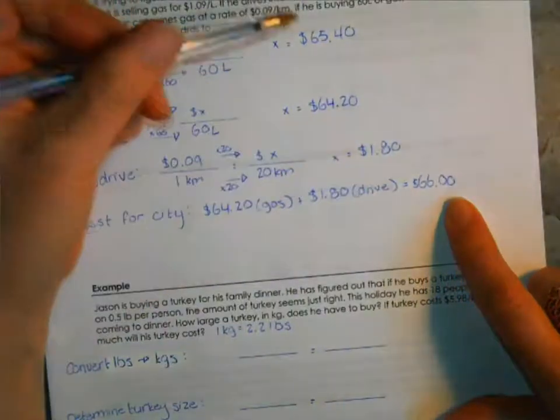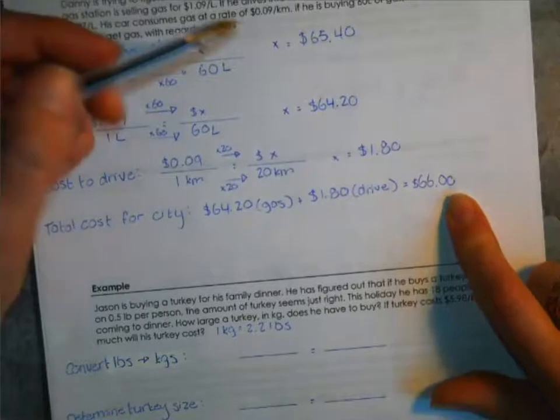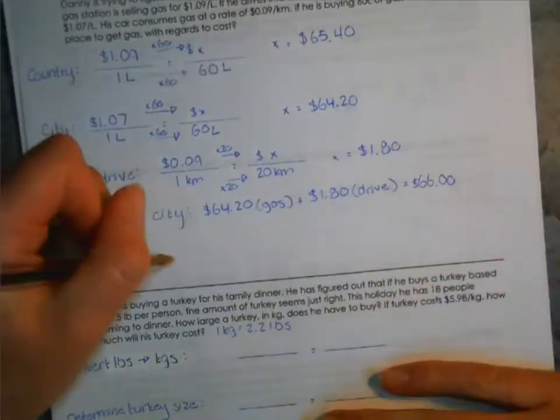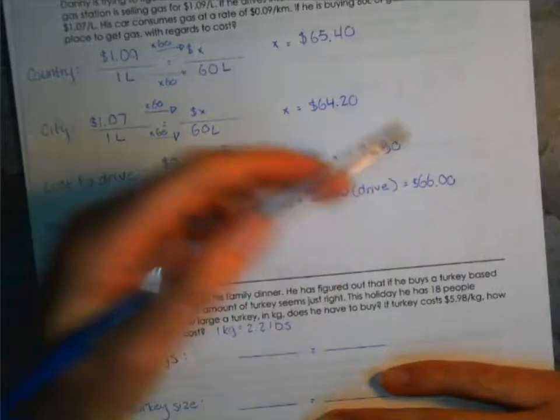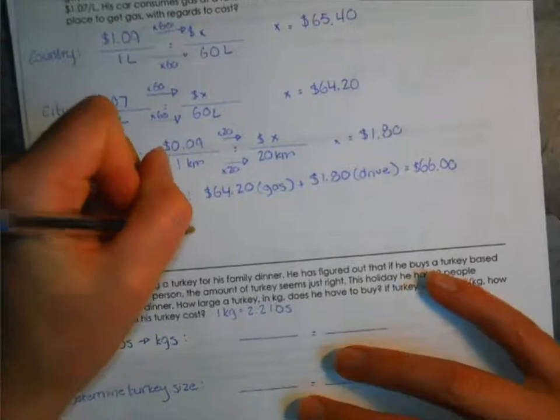And so in the end, it does end up being a little bit cheaper to keep getting your gas in the country. Obviously, there's other factors that might make you not really care about those 60 cents, like if you want to get into the city and do something.